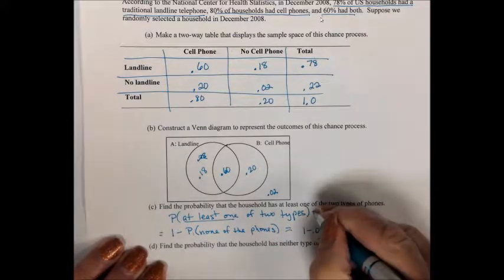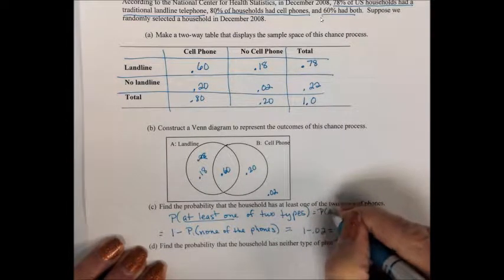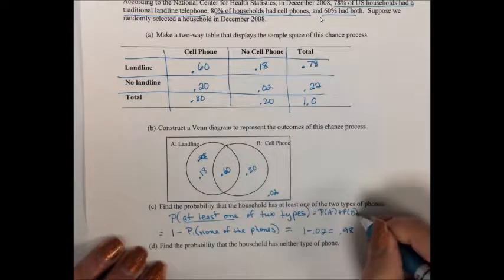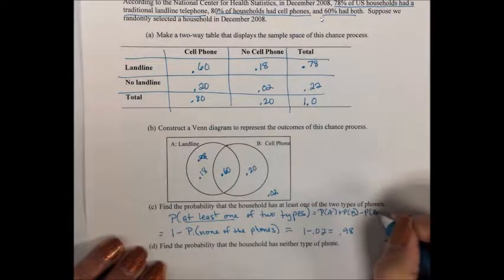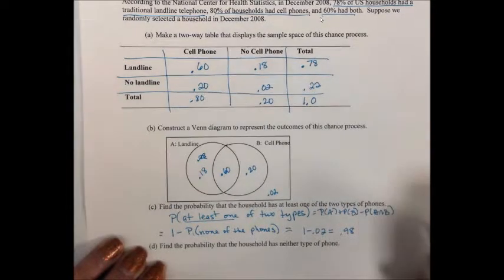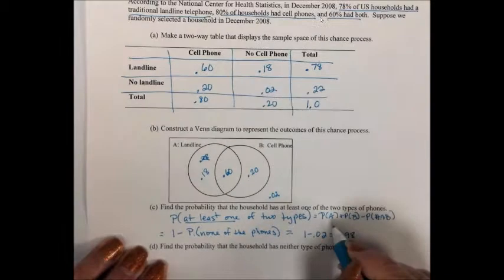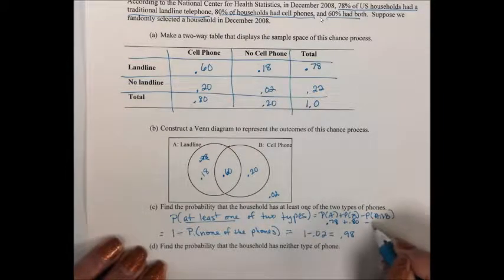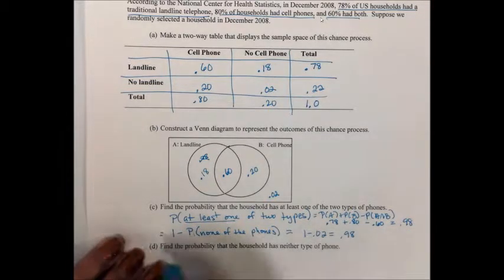If I use the formula, it's the probability of A plus the probability of B minus the probability of the intersection. So if I did probability of A, 0.78, plus the probability of B, 0.80, and subtracted the intersection, which was 60, that also gives me my 0.98.